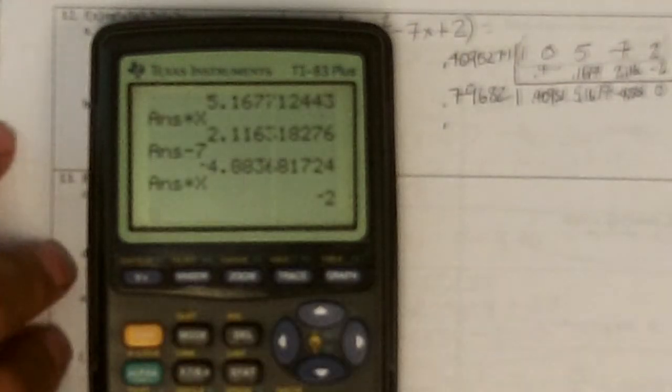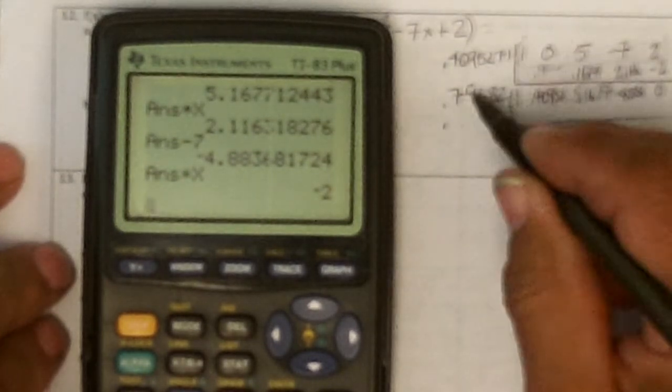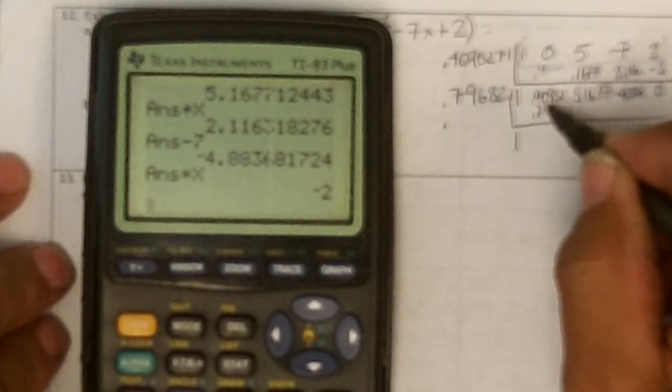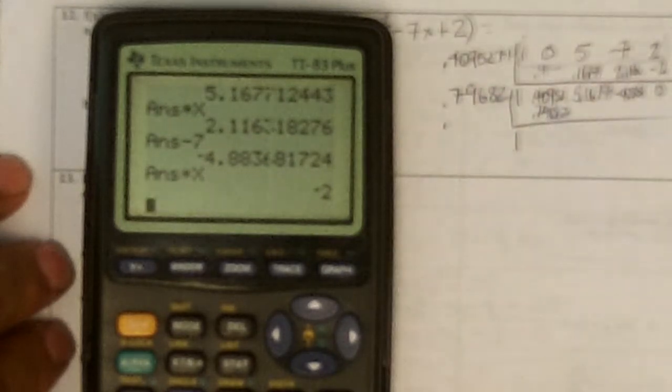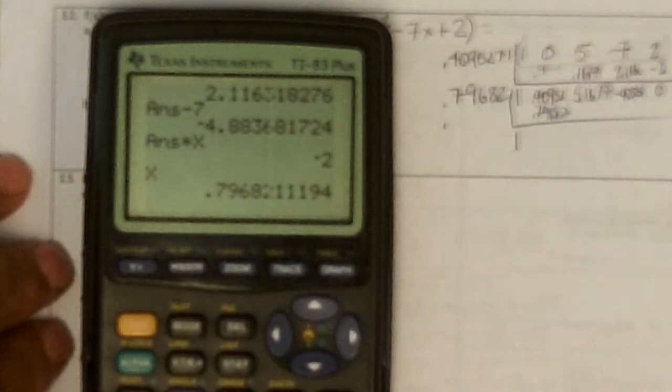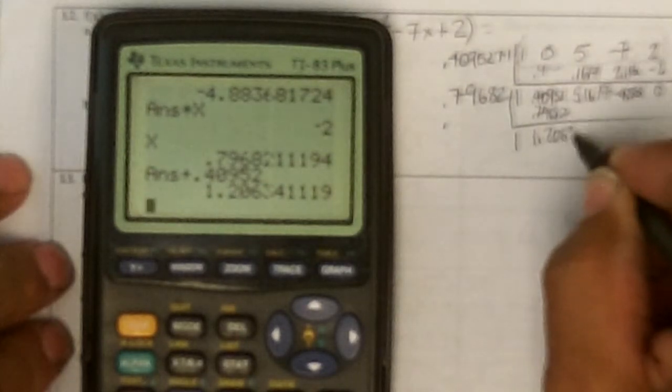So if I quit, I can go ahead and put down my 1, take it times that, and I would get the 0.79682. And I'd have to add it to that old number, which I lost now, so off they go. My new X is that plus 0.40952, which is 1.2063.